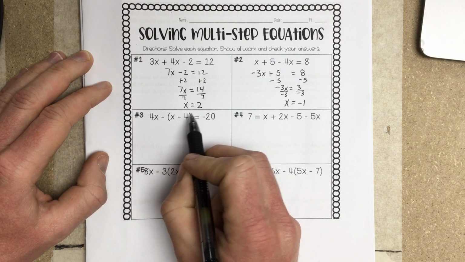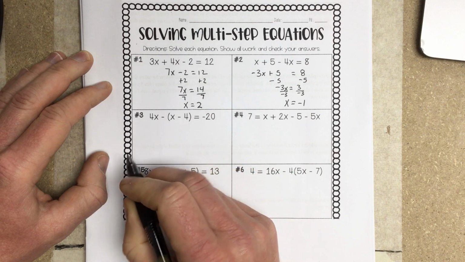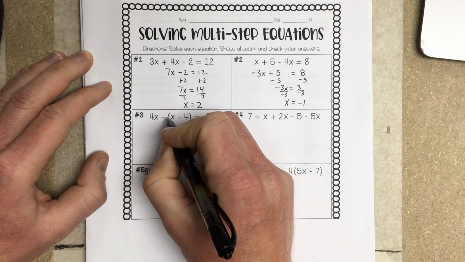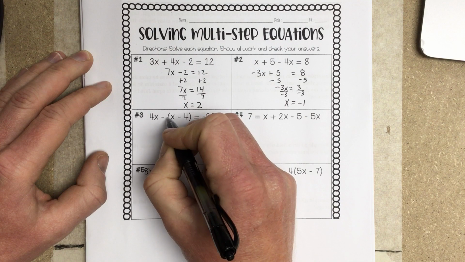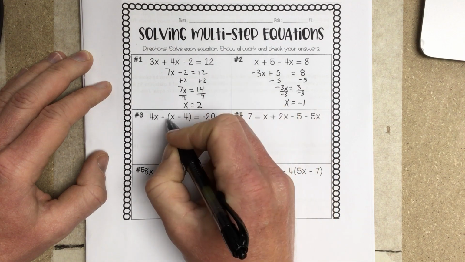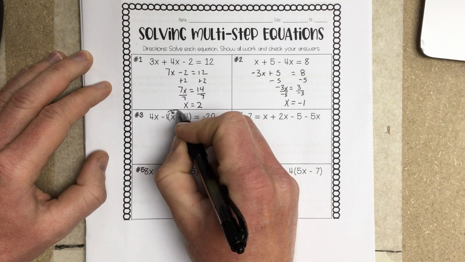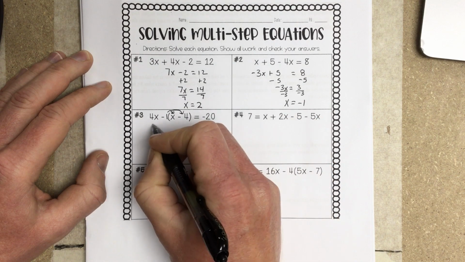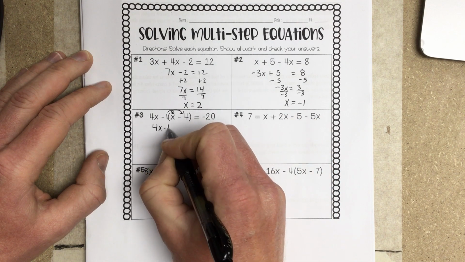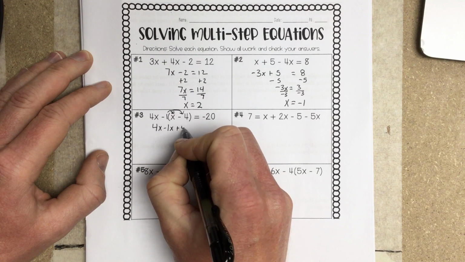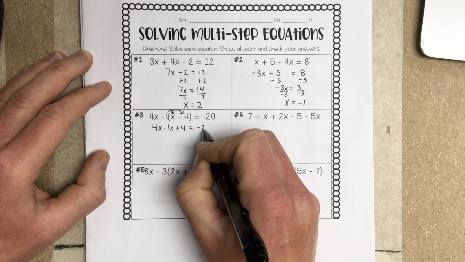Now we have the distributive property here, and this is the little tougher version of the distributive property. This is a subtraction sign, but there's no number written after it. Well, that number is really minus 1. So we're going to distribute to each term. And when we do that, we end up with 4x minus 1x plus 4 is equal to negative 20.